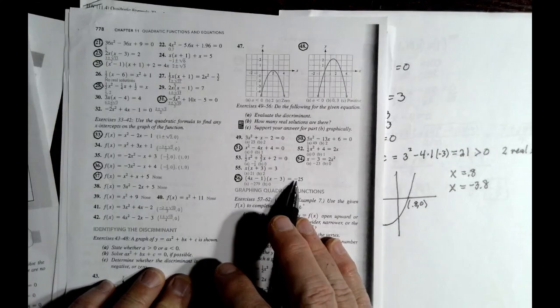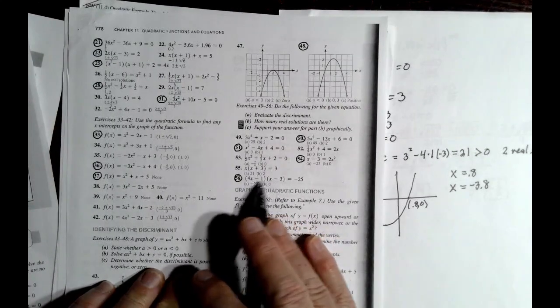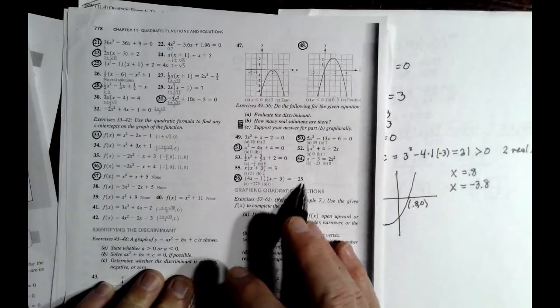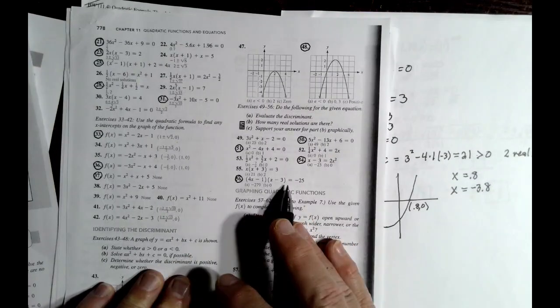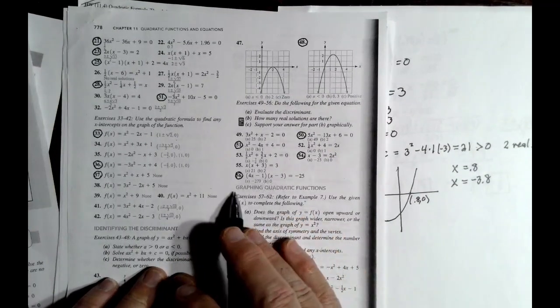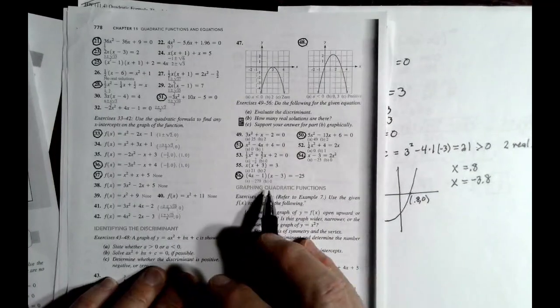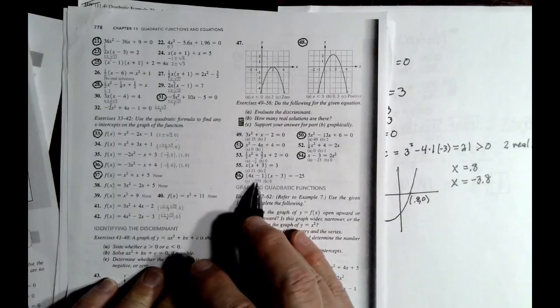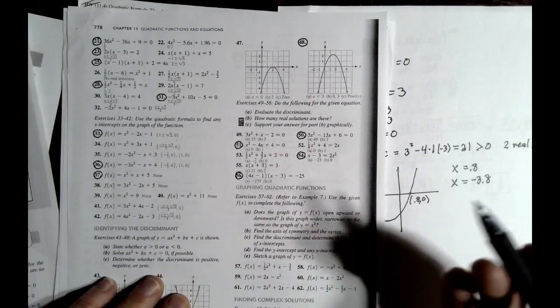And this one, when you have to multiply everything out. You have to multiply the 4x times each one, the minus 1 times each one. You got to add 25 and bring everything together in descending order, and then you can finally figure out your a, b, and your c. Then you can figure out what b squared minus 4ac is. It's negative 279, which means 0 real solutions.